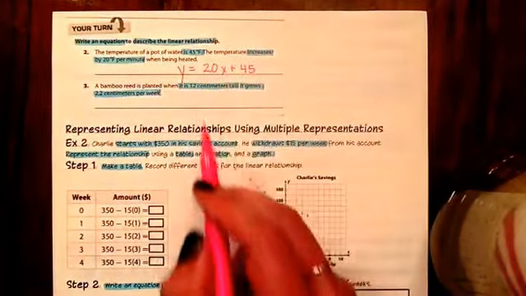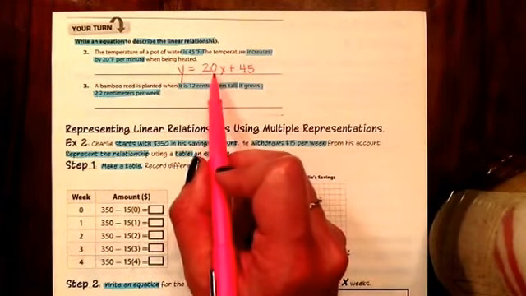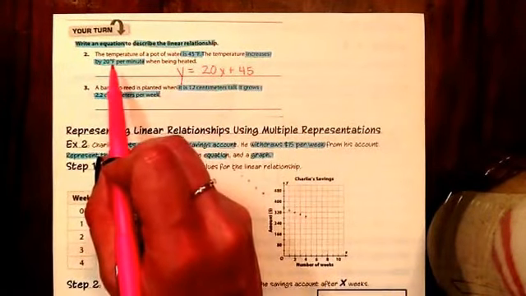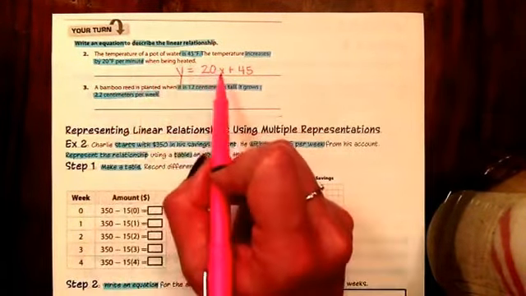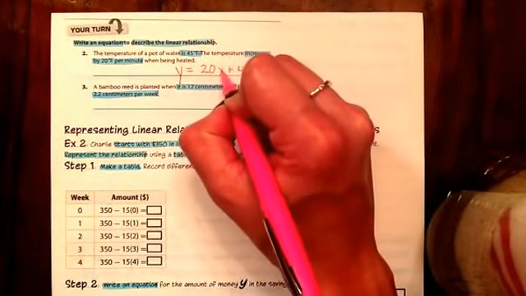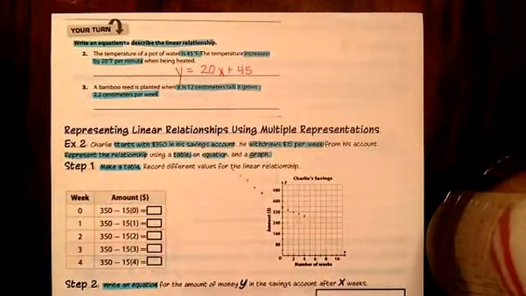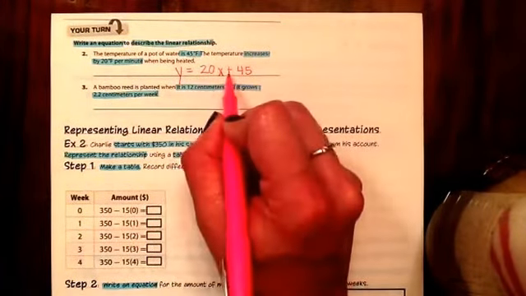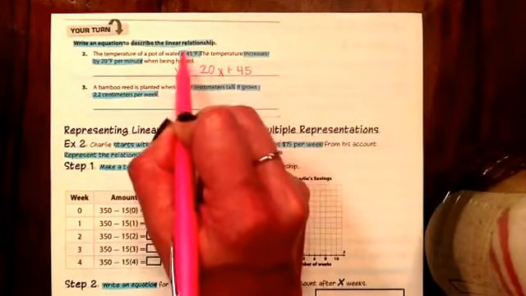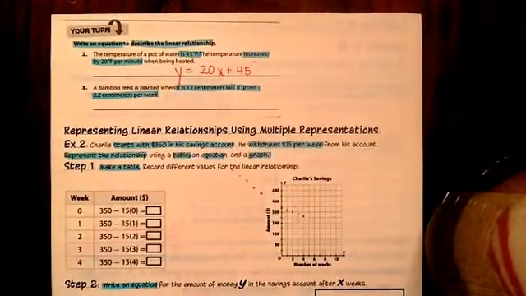Remember that 20 is our m, and m was our rate of change. So it's increasing by 20 degrees per minute. So the x represents our minutes, our variable, because that's going to change for every minute. It's going to increase by 20 degrees. Plus 45 is the temperature it was already at before it started increasing every minute.